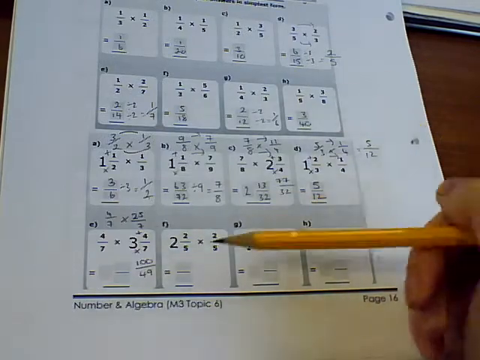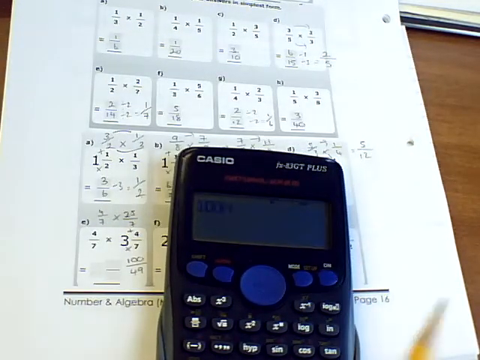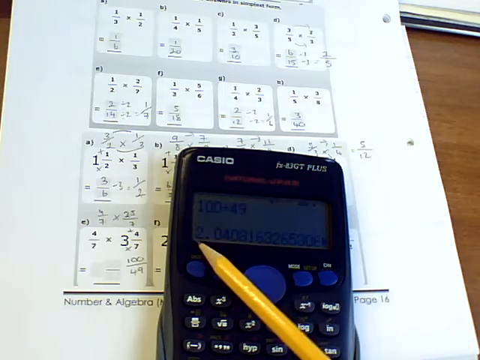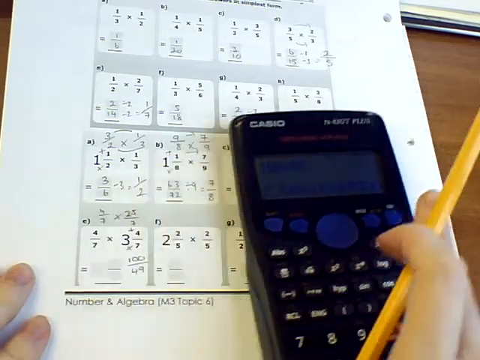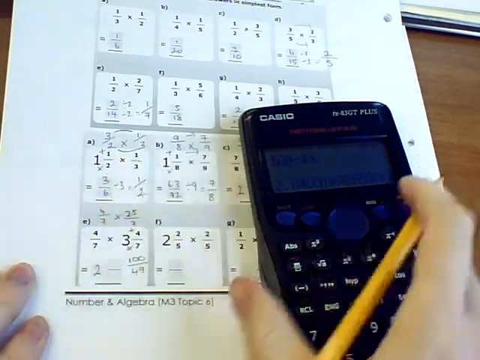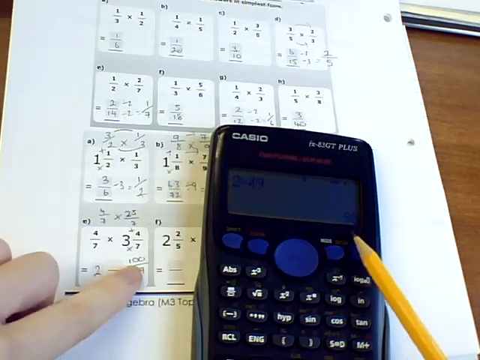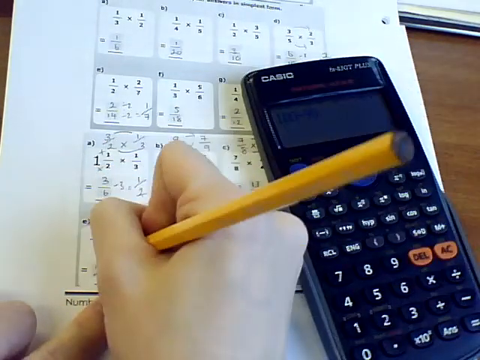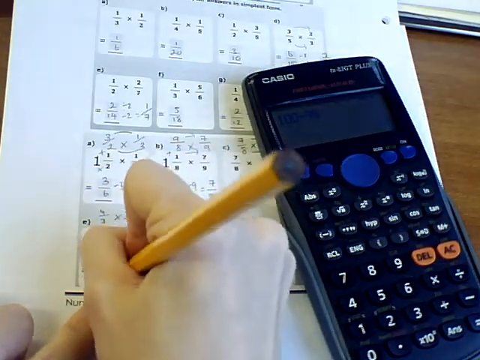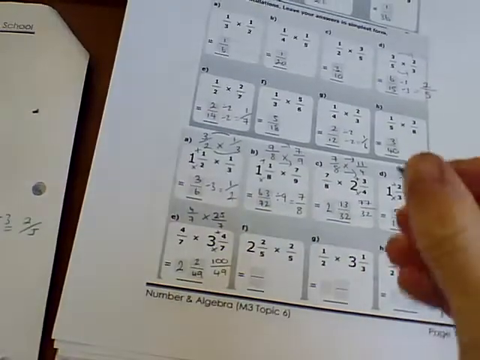We need to work out how many 49s there are in 100, so use your calculator. Type in 100 divided by 49, SD, that gives us 2.04, so we know 2 49s go into 100, so that's our whole number. To work out your remainder, type in 2 times 49, which is 98. We need to get to 100, so the difference is 2. So our remainder is 2 over 49. And we can't simplify that any further.